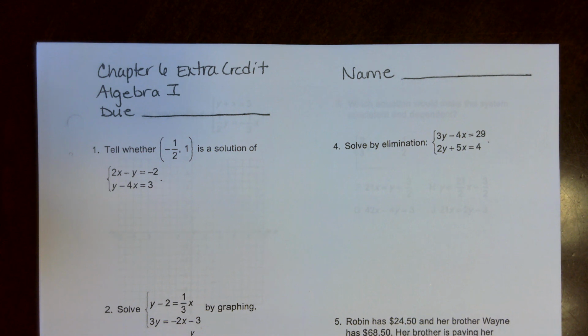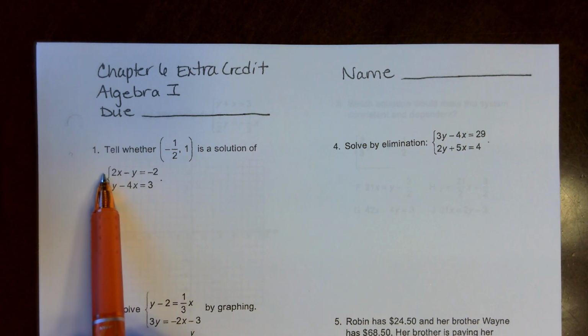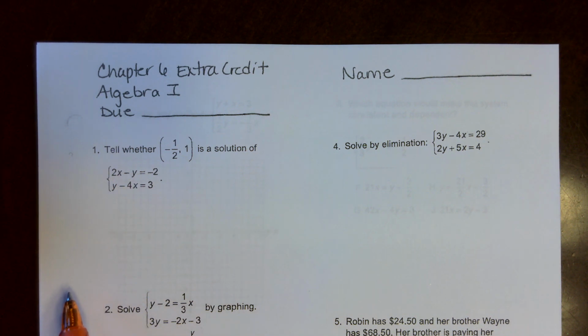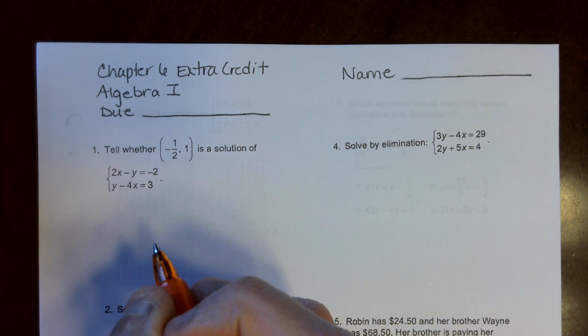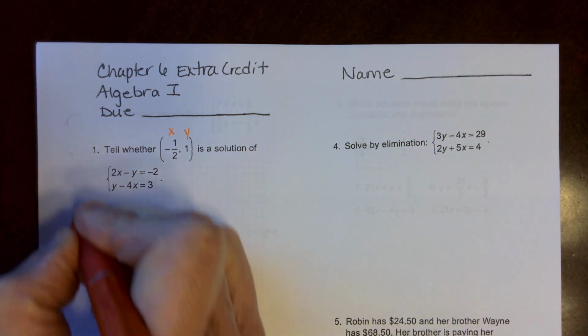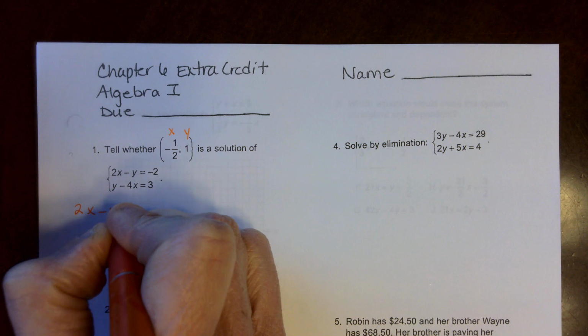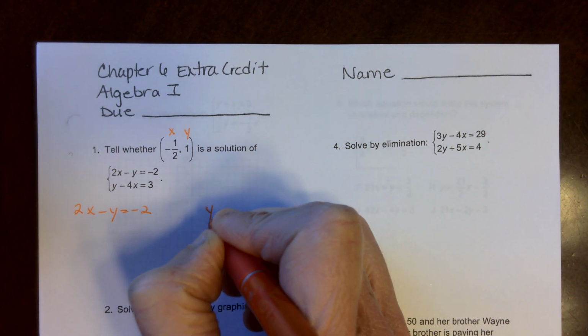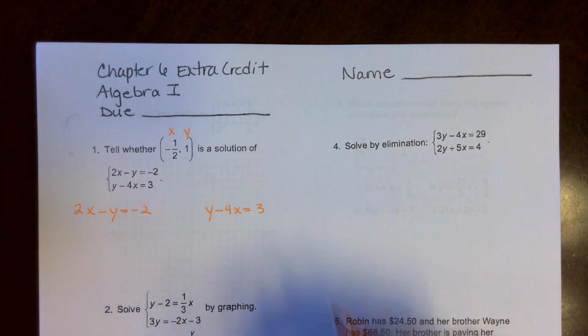Chapter 6, Extra Credit. So, when you're trying to determine if something is a solution, that means it's going to work in not just one, because this is, remember, a system of equations. It's got to work in both. So we have to literally go off here and substitute these in. So this is my x, this is my y. And we're going to set it up so that I have one equation there and one equation there. And we're going to substitute the x and the y's in and see if what we end up with is true.